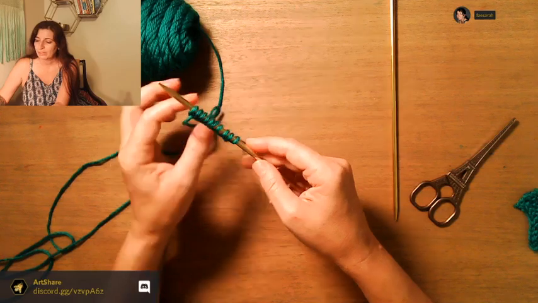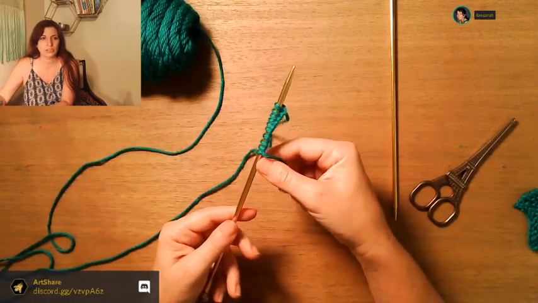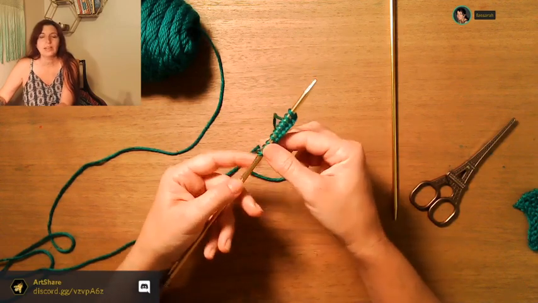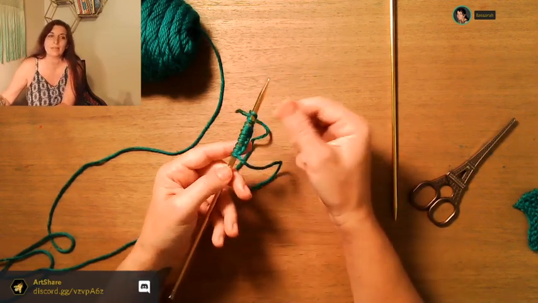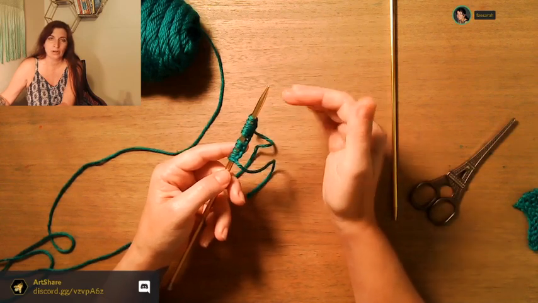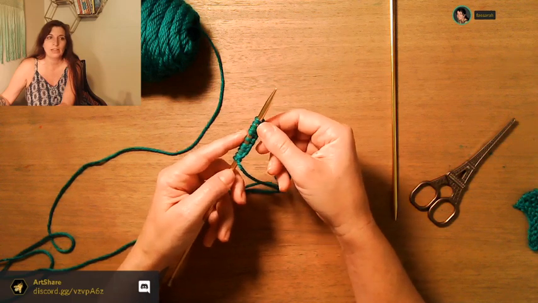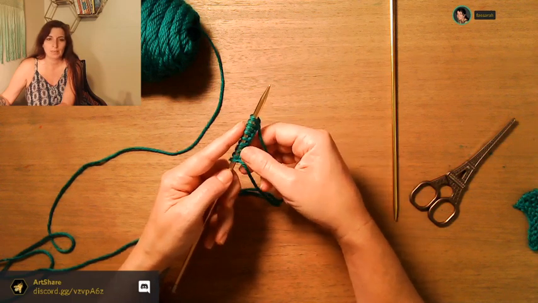Okay. So now what we're going to do is twist it around and just turn it so that it's going to be in our left hand. Now, just to give you a heads up, I am teaching right-handed knitting and crochet in my class because I am right-handed. If you are left-handed, then you would do it just exactly the opposite.